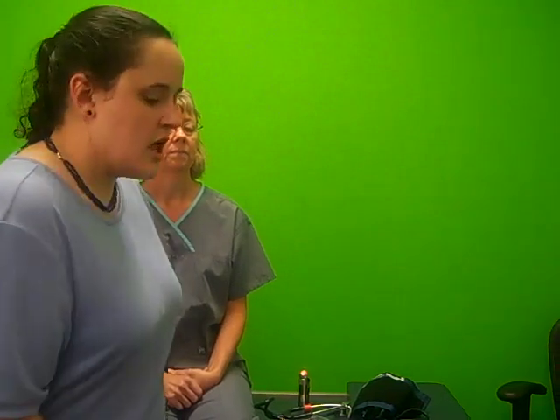Cat. Cat, right side. Okay, good. So we know that her cranial 3 nerve is intact as well. For cranial nerve 9, we're going to assess her tongue strength and her taste sensation.